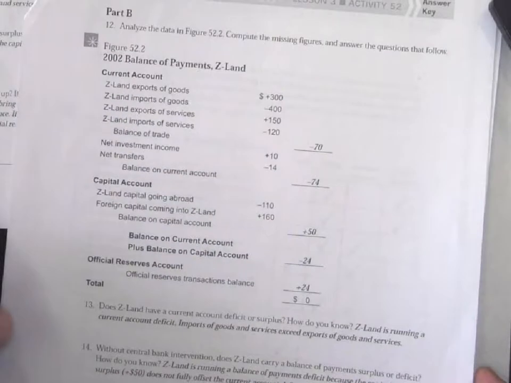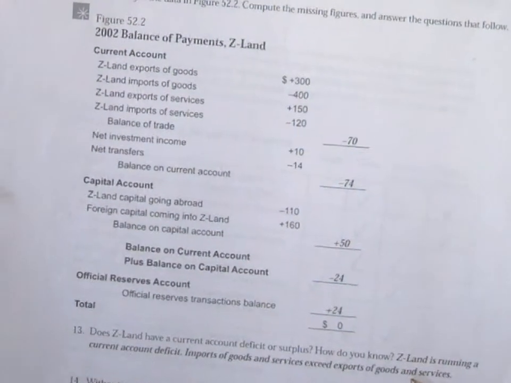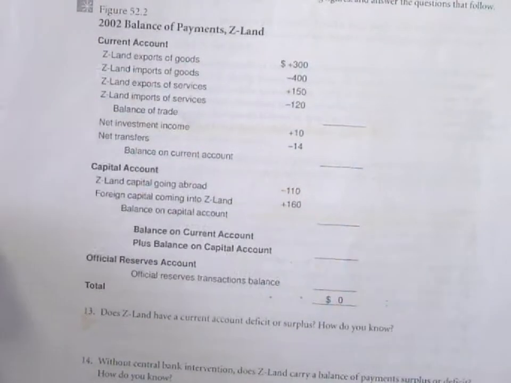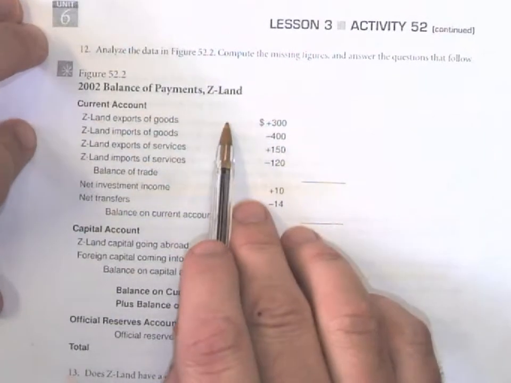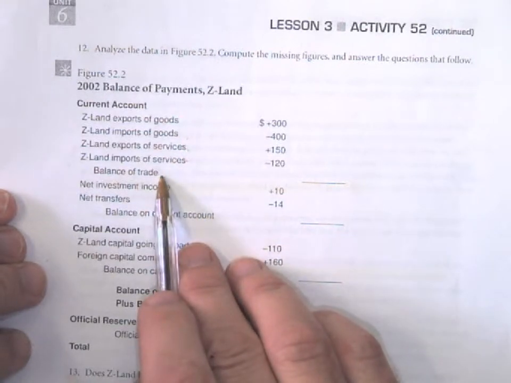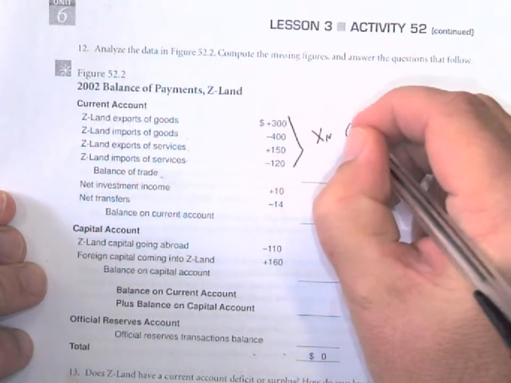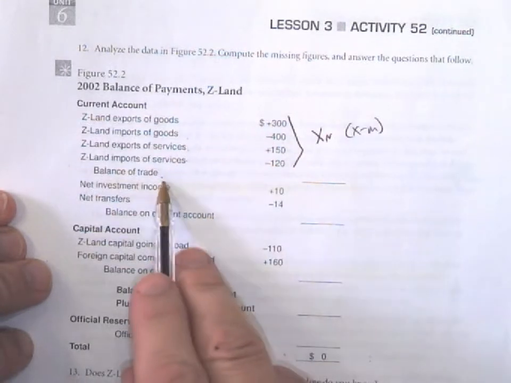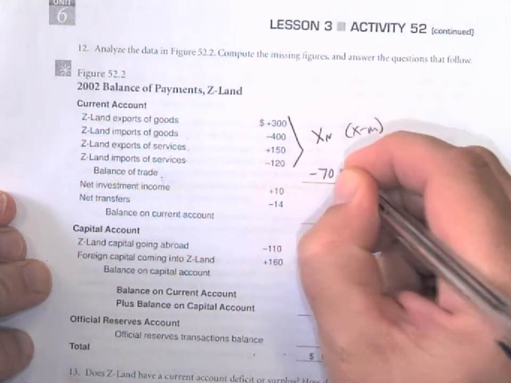this next page. On this page, it's the back of the one on the grid, page 659, or I'm sorry, it is actually page 303. Okay, so page 303 on your packet. What we have now is Z-land. We have exports of goods, imports of goods, exports and imports of services. The balance of trade, these items together make up our net exports, or exports minus imports. These goods and services, we'd want to add them all together, and we get a balance of trade. If we add these all together, we get negative 70.